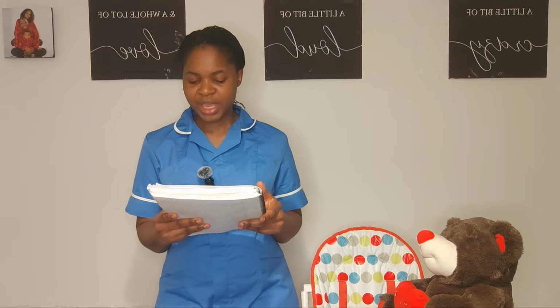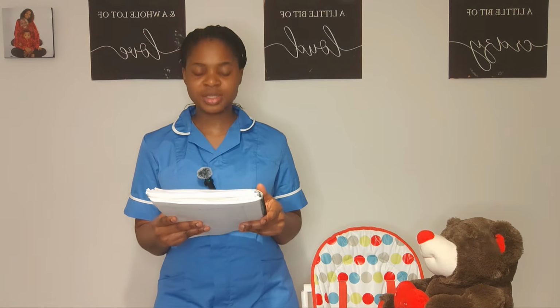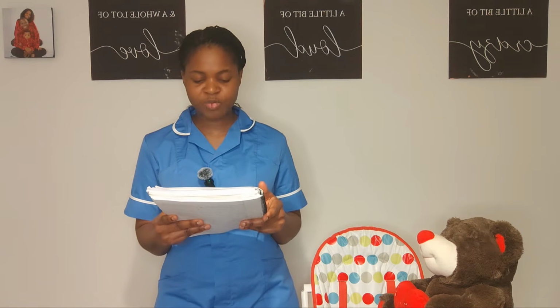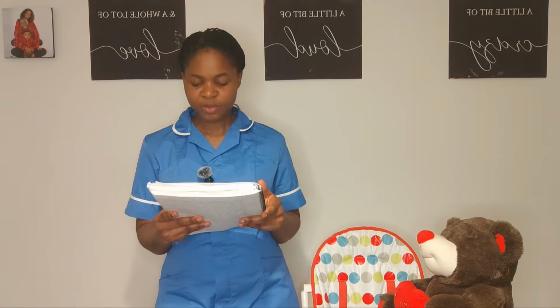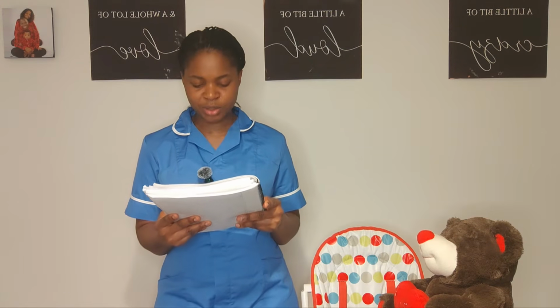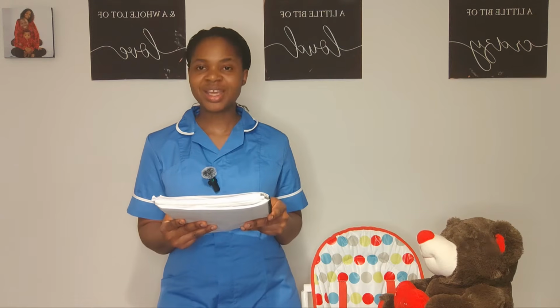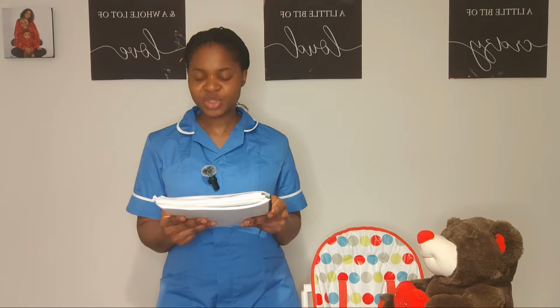My aim of care is Janet will maintain normal oxygen saturation level and breathing pattern of between 12 to 18 cycles per minute following nursing interventions. The reevaluation date is today, the exam date in bracket open and close, every 30 minutes or sooner if the clinical condition changes. The nursing interventions now.